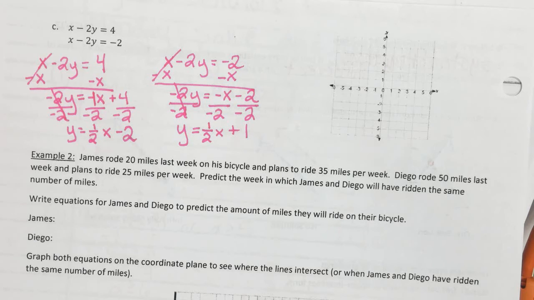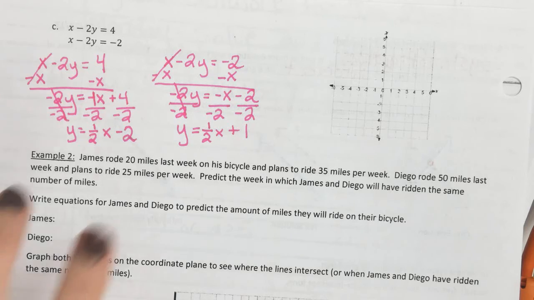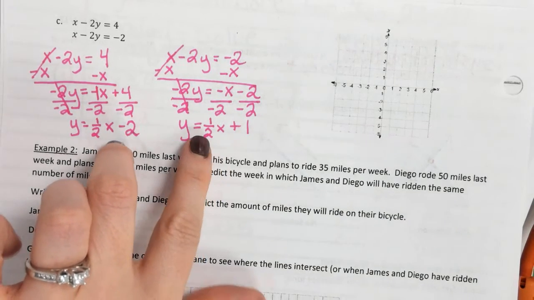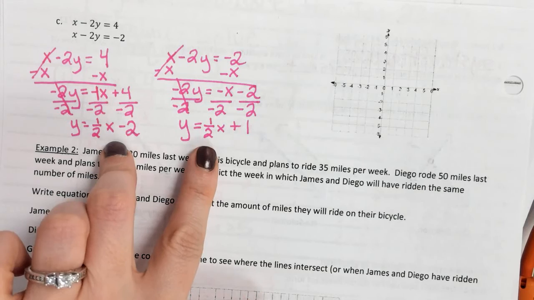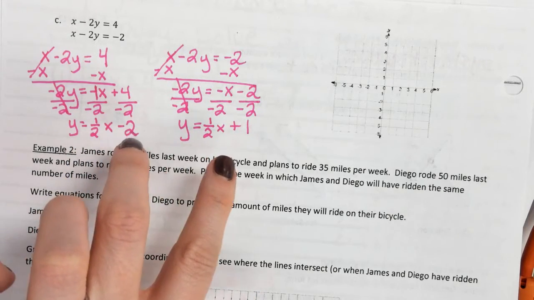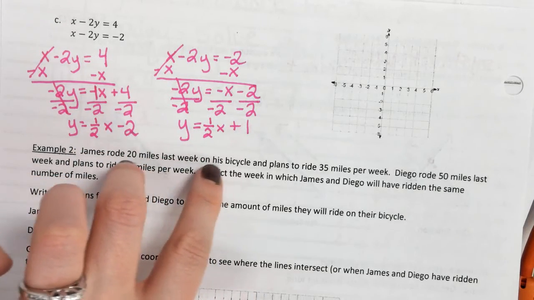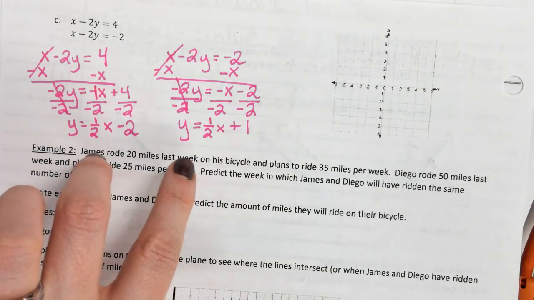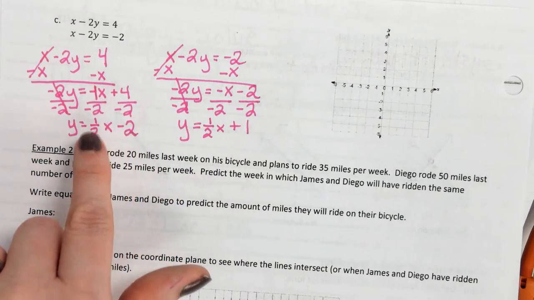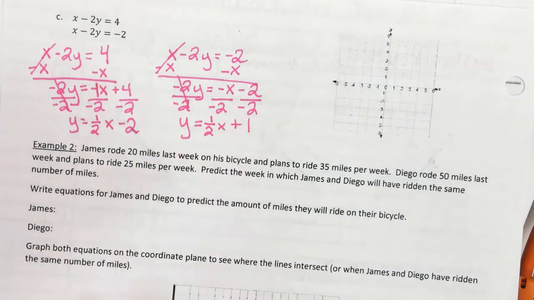I want you to graph all of these. It's really not that many you're going to graph. But you should be able to tell from these two equations what the answer is going to be. Because what's the same and what's different? I think they're going to be parallel. Well, no, the slope is the same, the y-intercepts are different.